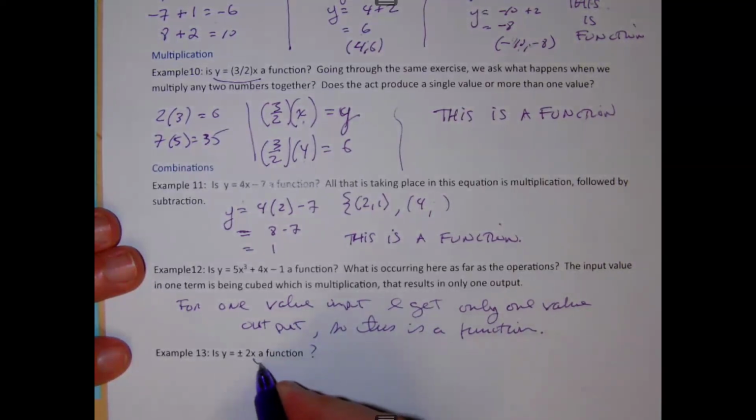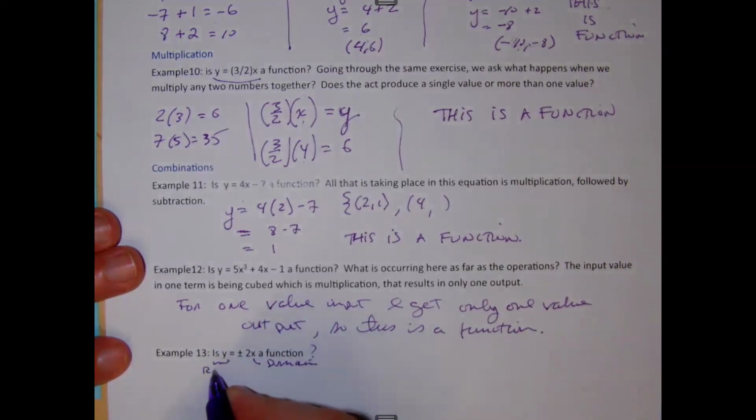Again, I'm going to assume that x is the domain. Why am I assuming this? Because right now this is solved for. So the variable that is solved for is going to belong to the range. So my input, domain, is my input. So what happens when I put an input here? Well, let's see what happens here.